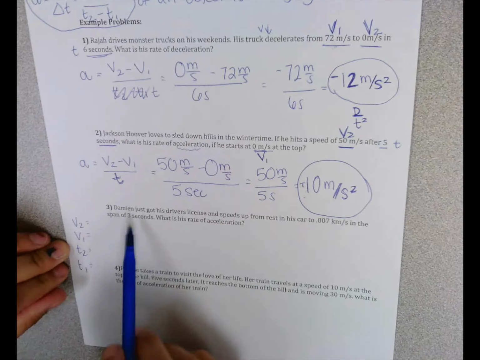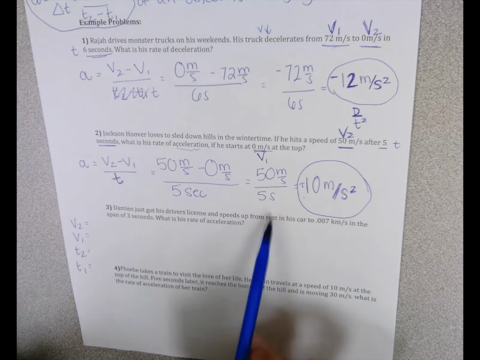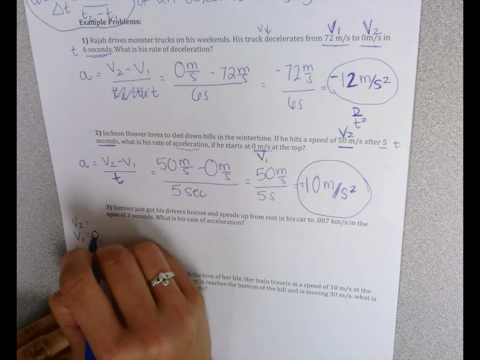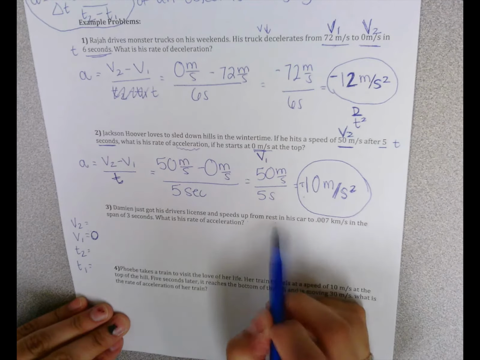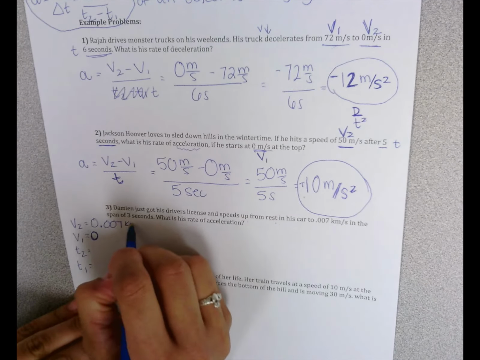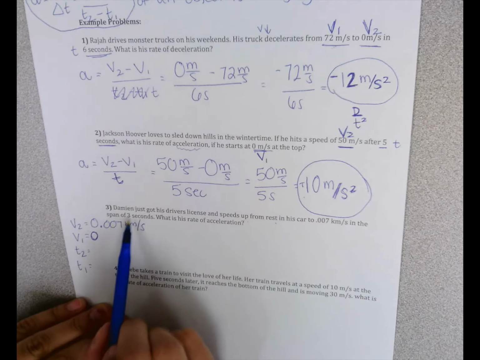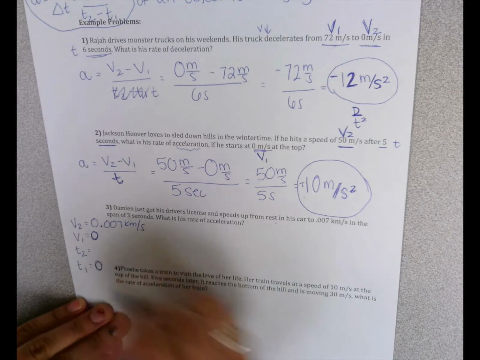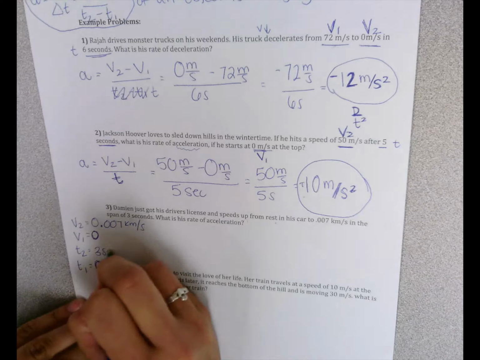Okay, so he just got his driver's license and he speeds up from rest. If you're resting, you're staying still. So your initial velocity, because you're speeding up, is 0, okay? So you can just write 0 there. Velocity 2, or the final velocity, he speeds up from rest to 0.007 kilometers per second. All right? He does this in the span of 3 seconds. So he started from 0 seconds. Okay, that's why we just usually put it just over t. The final time, though, is 3 seconds.